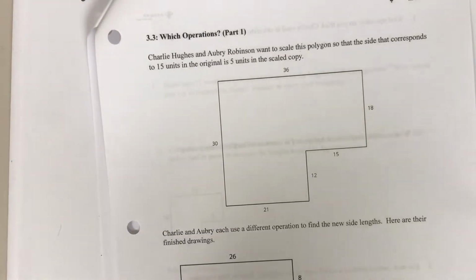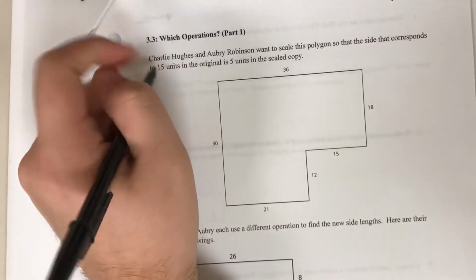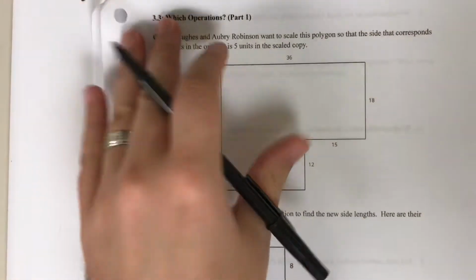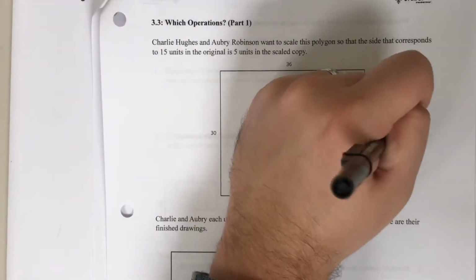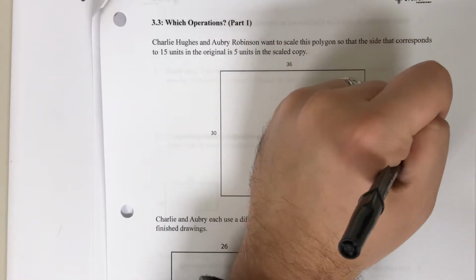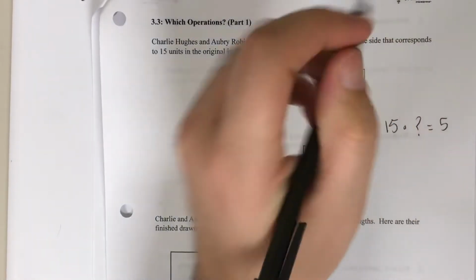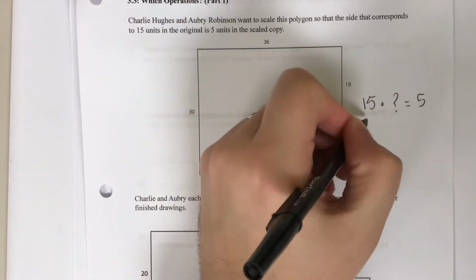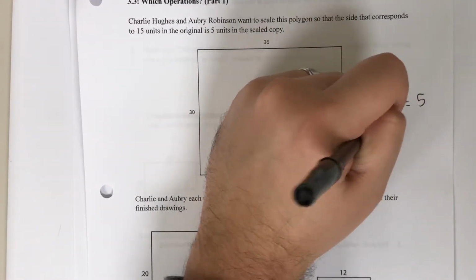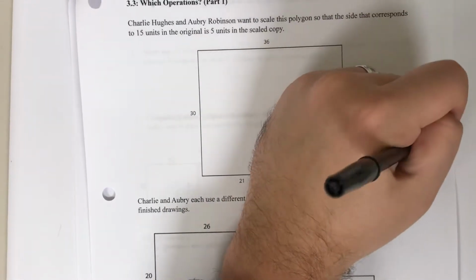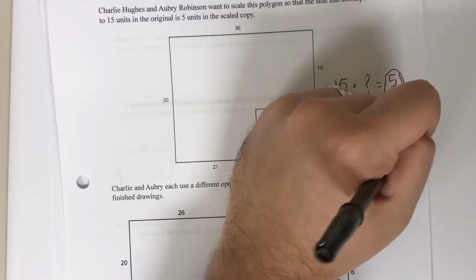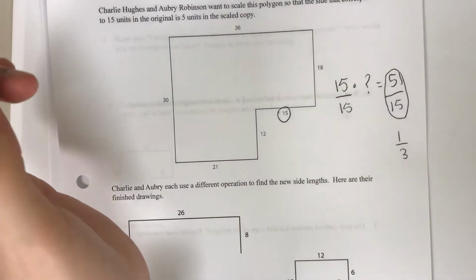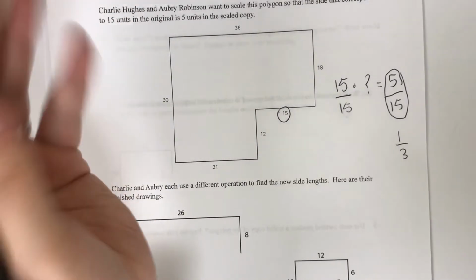This one says which operation. So it says Charlie Hughes and Aubrey Robinson want to scale this polygon so that the side that corresponds to 15 units in the original is 5 units in the scale copy. So this is where they're talking about. This needs to be 5 units. So what is happening to go from 15 units, 15 times what number equals 5? So we're really trying to understand that. Well, in order to undo multiplication, we're going to divide by 15 on both sides. I can simplify this fraction. That will give me my answer. So I know that, technically, that's 1/3. I'm multiplying by 1/3, or I'm cutting it into 3 equal parts.